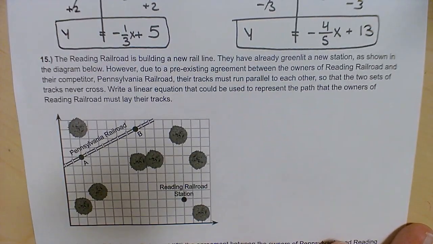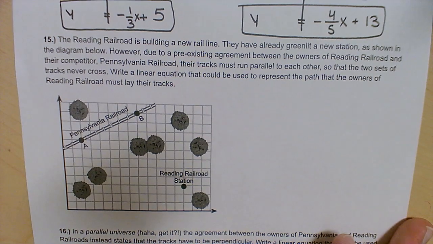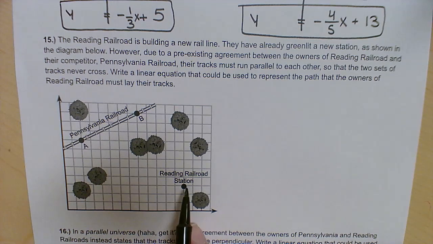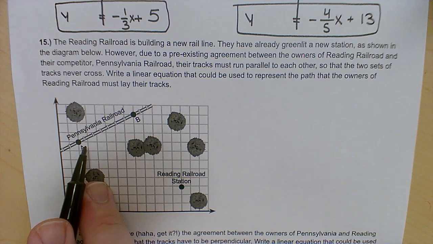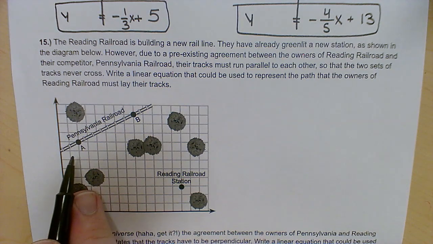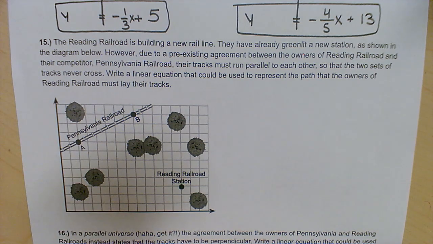Okay, the Reading Railroad is building a new rail line. They've already greenlit a new station, so it's right here, as shown in the diagram below. However, due to a pre-existing agreement between the owners of Reading Railroad and the competitor Pennsylvania Railroad, their tracks must run parallel to each other so that the two sets of tracks never cross. Write a linear equation that could be used to represent the path that the owners of Reading Railroad must lay their tracks. Okay, so let's go ahead and start by identifying a few points here.